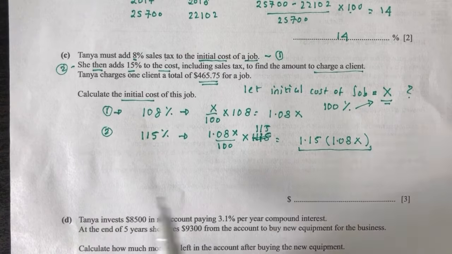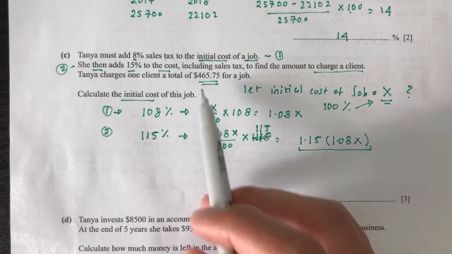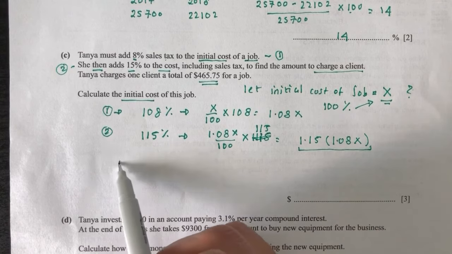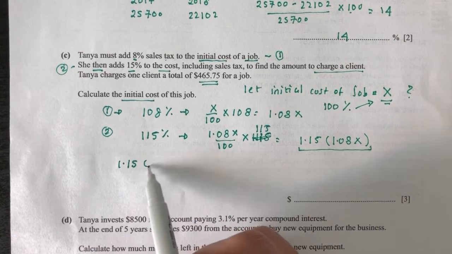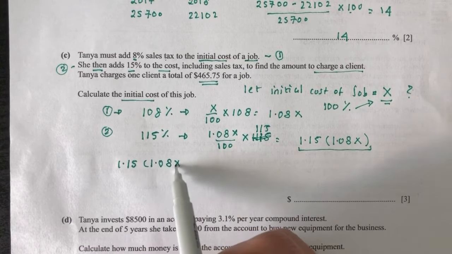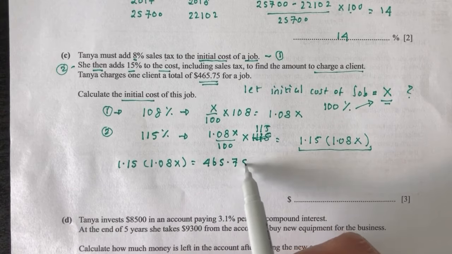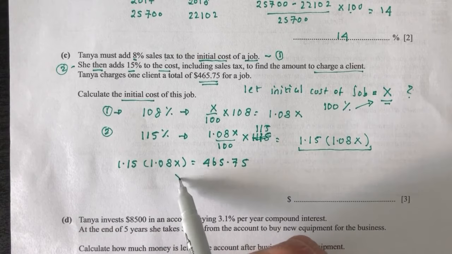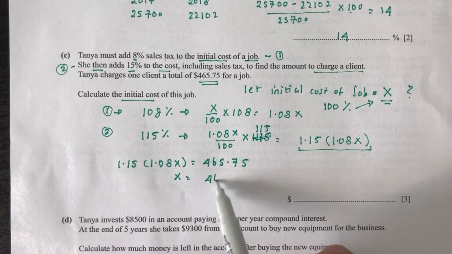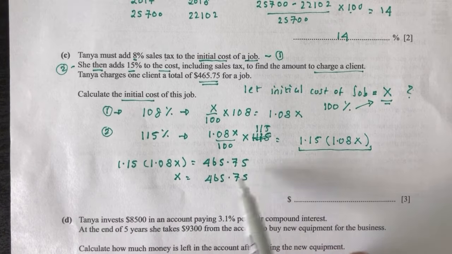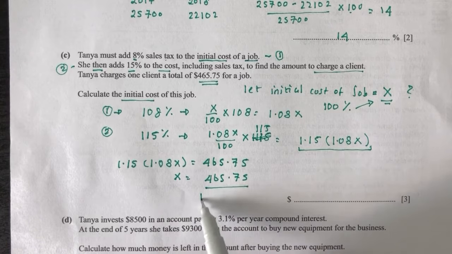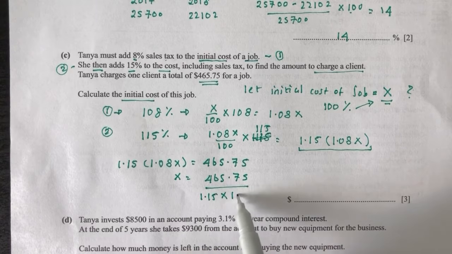We have to find the value of X. So we have to equate this to the price, which is 1.15 times 1.08X equal to 465.75. Now we have to find the value of X. X will be 465.75 divided by 1.15 times 1.08.